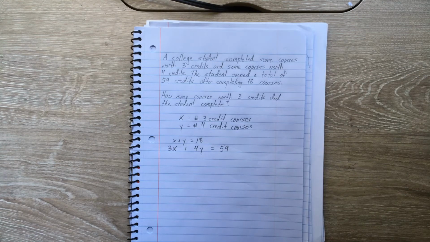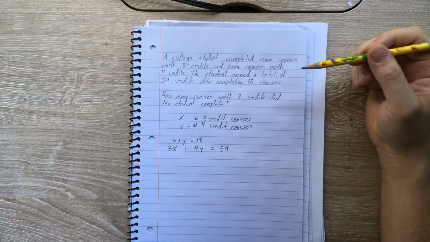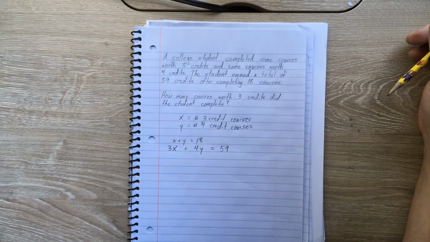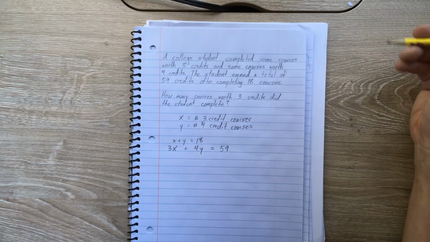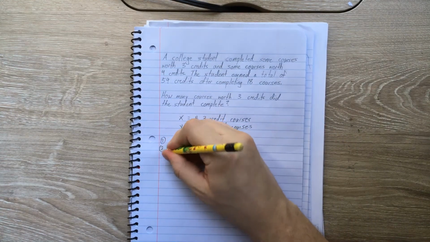Well, I'm interested in X. So there is a multitude of ways to do this problem. You could graph this question. We could put it in the calculator. We could do elimination. I'm going to do substitution here. This seems pretty easy. I like to number my equations, 1 and 2.